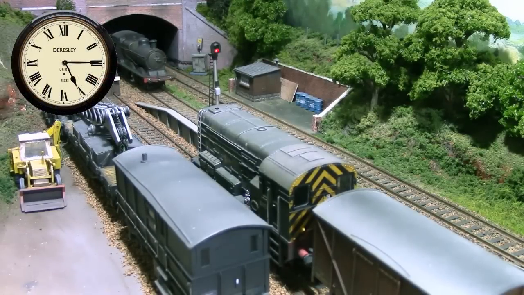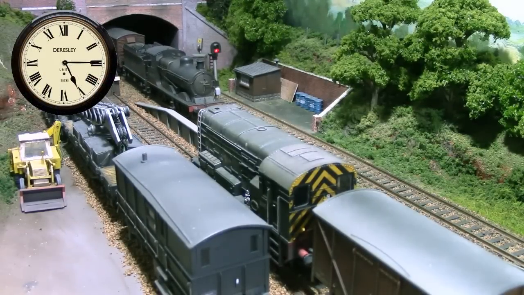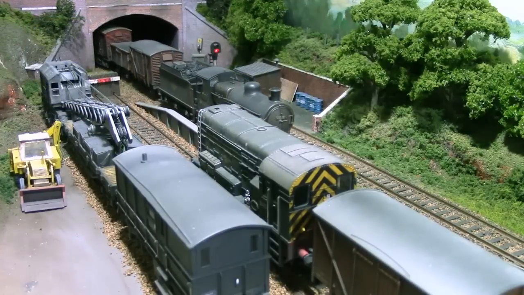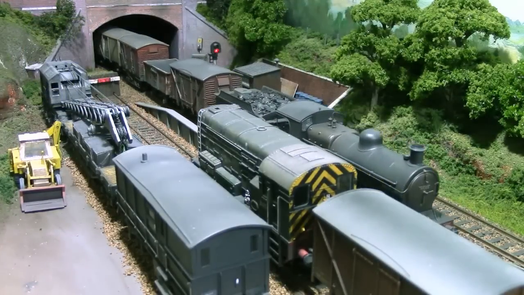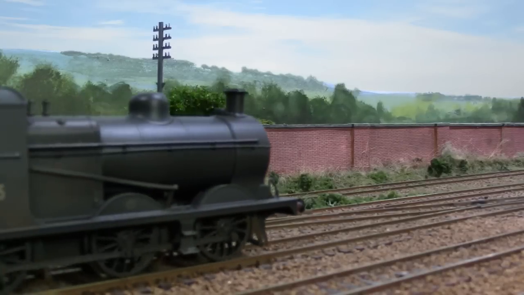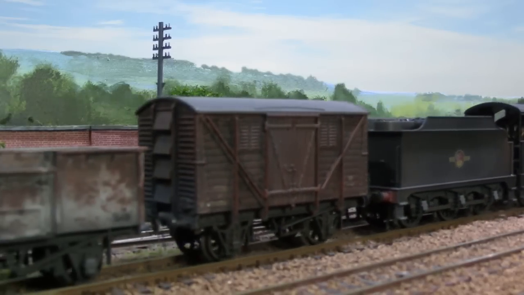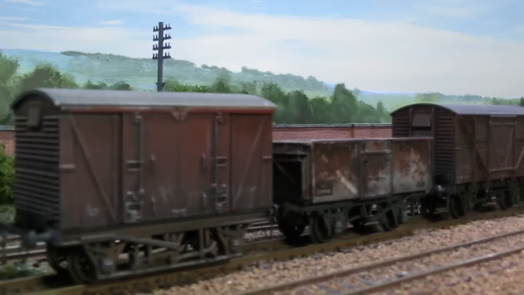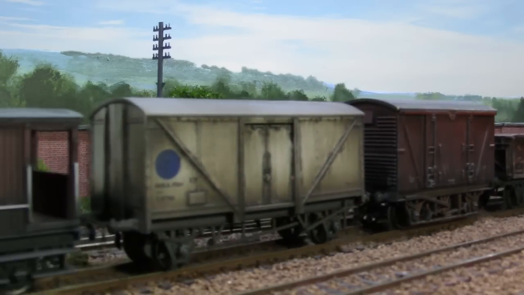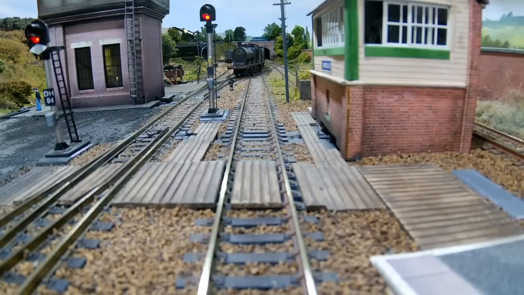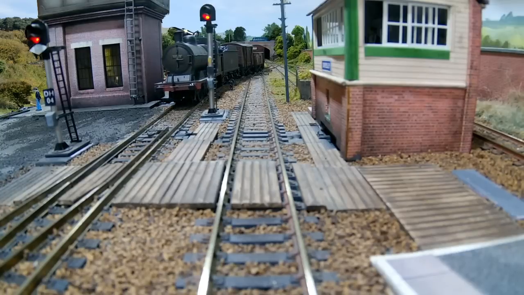Dead on time, the King's Lynn train arrives at Dearsley. This is a short train. There is just one loaded general purpose wagon and an empty mineral wagon for Dearsley and an empty fish van for Sheringham. The train crosses onto the goods receiving line and will pull forward and uncouple.